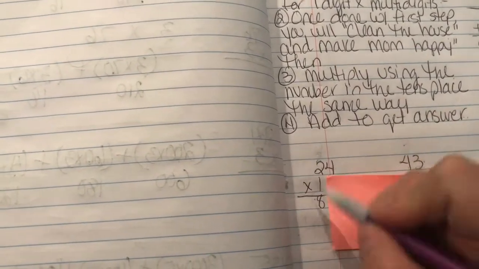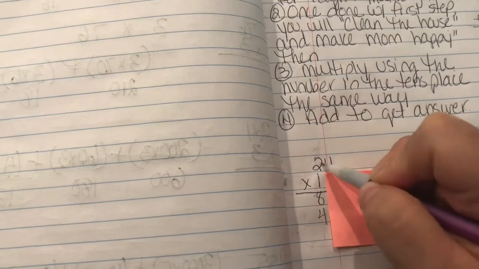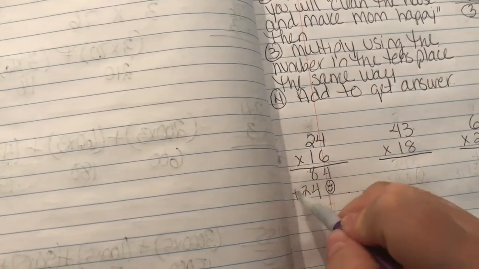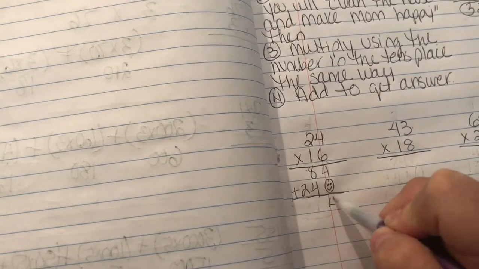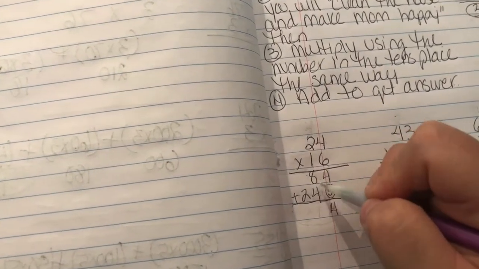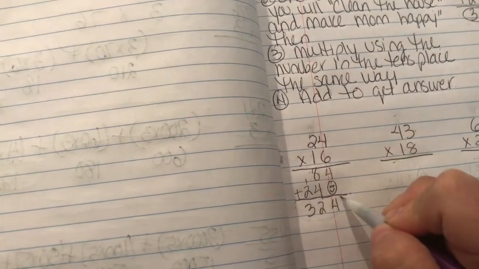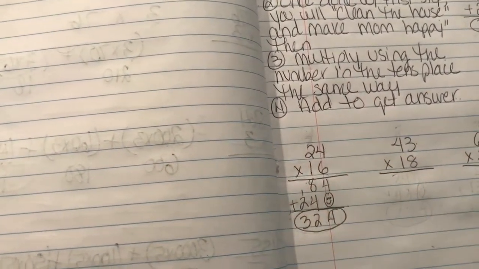1 times 4 is 4. 1 times 2 is 2. I add it right to the front. Once I'm done, I add these together. 4 plus 0, 4. 4 plus 8, 12. And 2 plus 1, 3. So I got 384 for that answer.